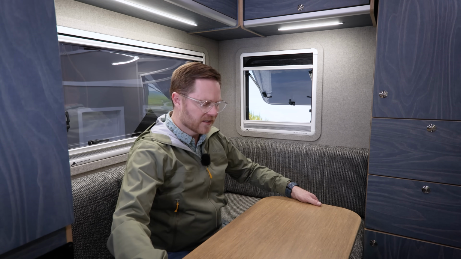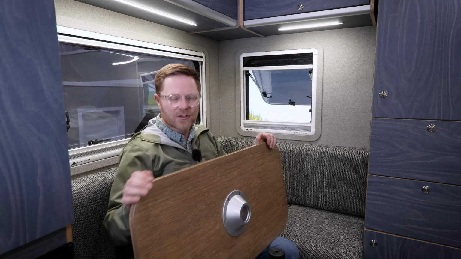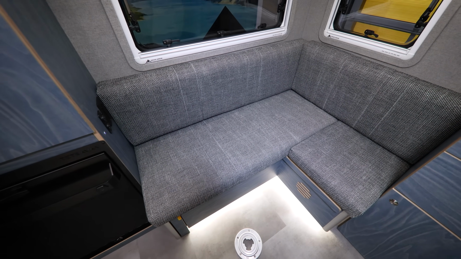Now, for getting in and out, the cool thing is that this tabletop does come off. You've got the ability to twist this to get in and out, but when it comes off, like so, you can use this just as a lounge space.